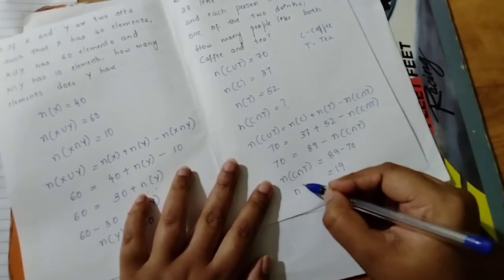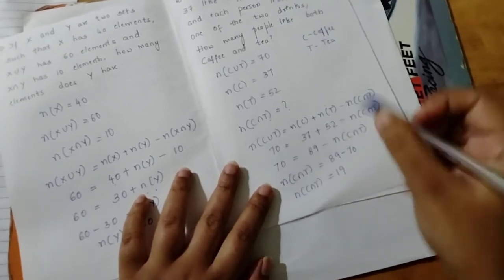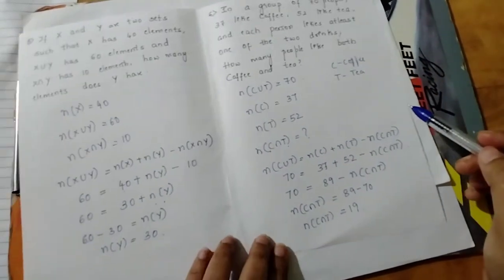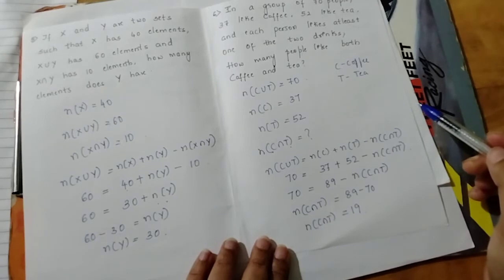So 19 people will like both tea and coffee. Okay. So this is the fifth and sixth example.